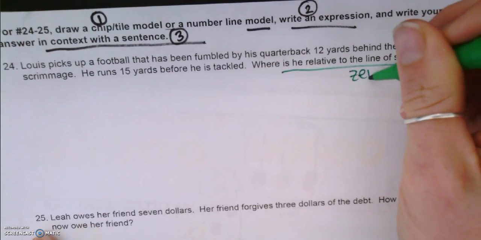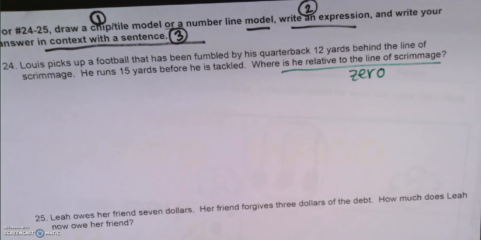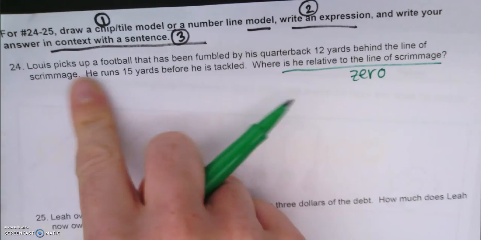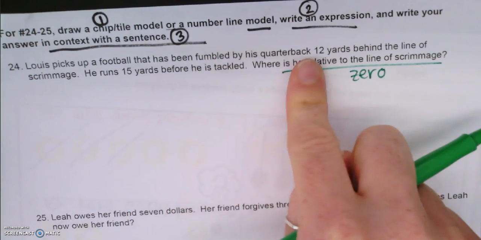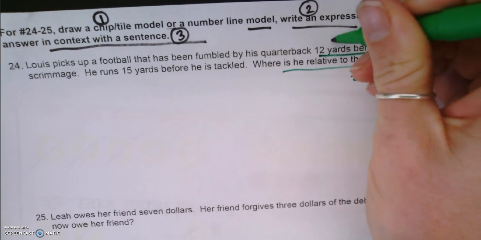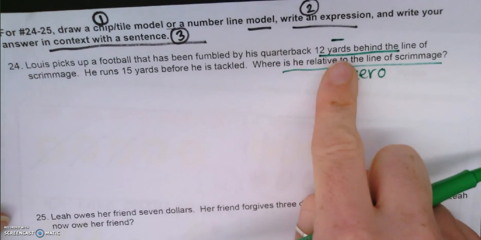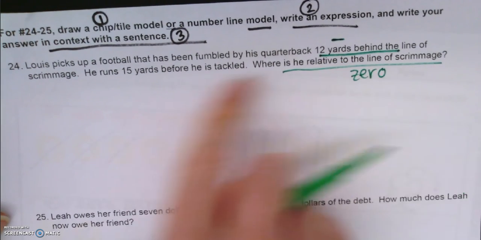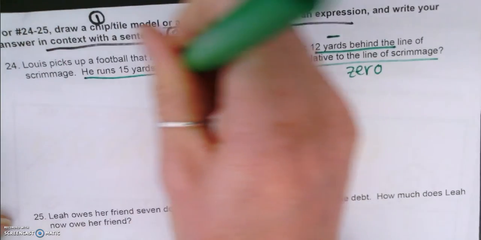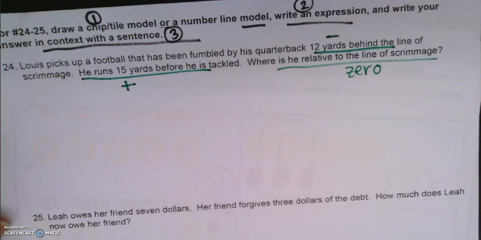I know I have some great football players out there in my class. Hey guys! So let's read this again. Louis picks up a football that's been fumbled by his quarterback 12 yards behind the line of scrimmage. So that's a negative if it's behind the 0. He runs 15 yards before he's tackled. He's going to run in a positive direction.